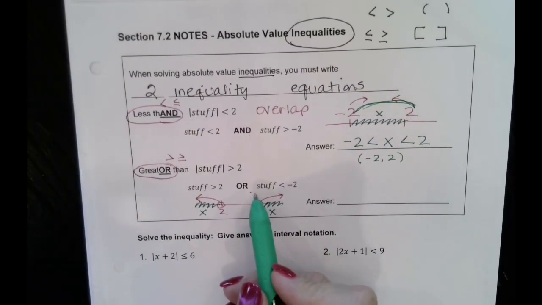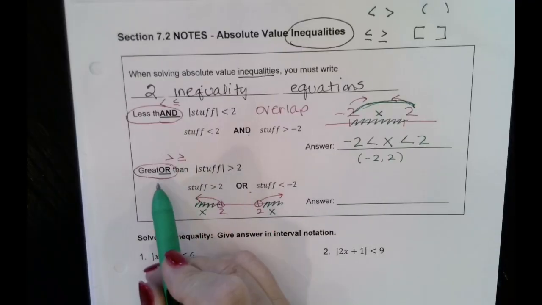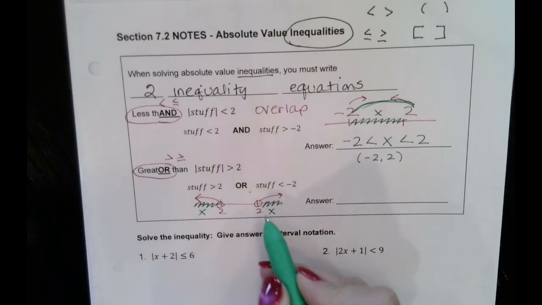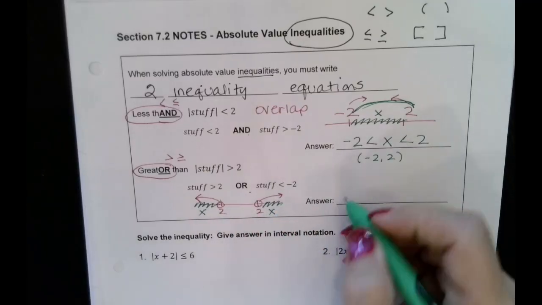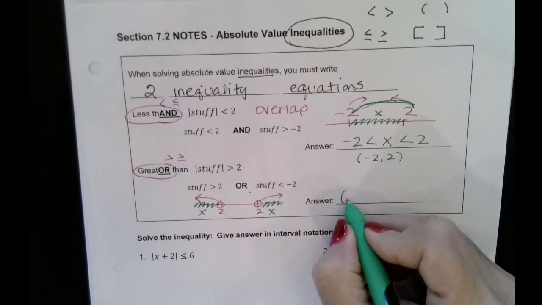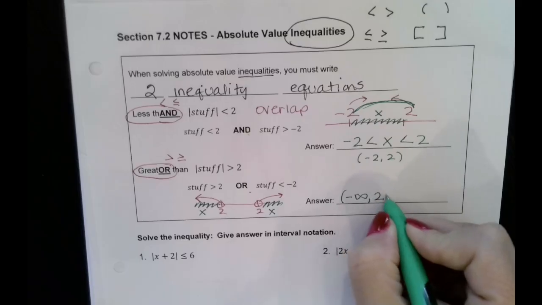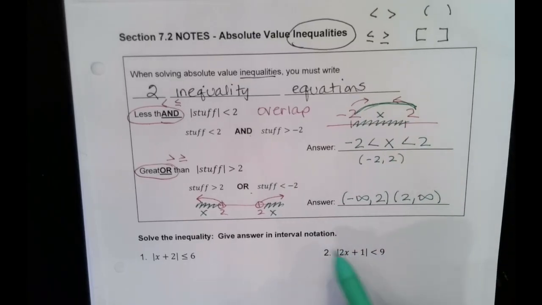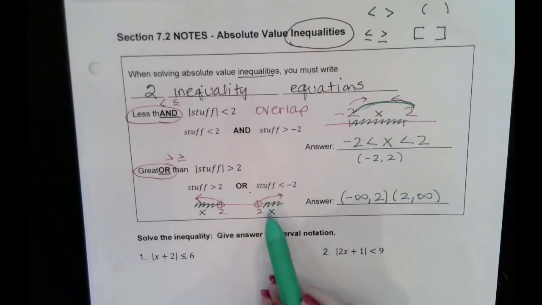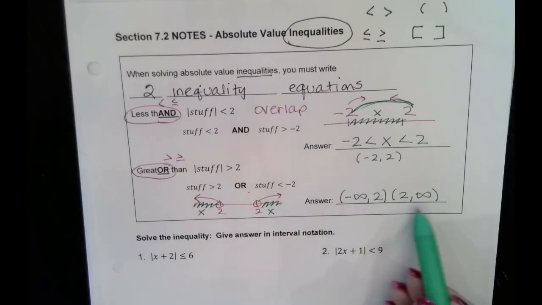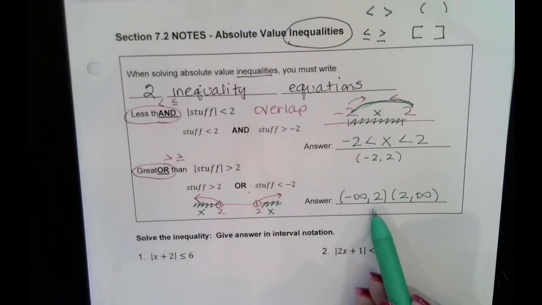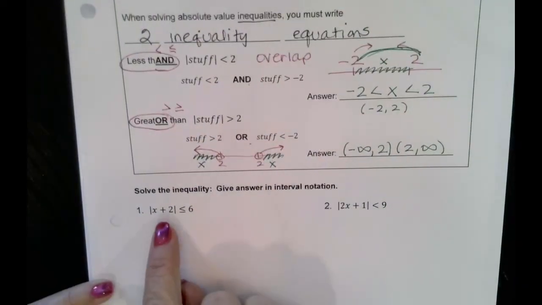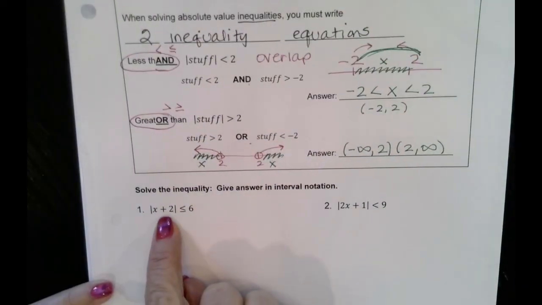When we have an "or", when it's greater than, we have two regions. We have this region and we have this region. And so what we do on this one is we say it's negative infinity to negative 2, and then I start up again and I say 2 to infinity. So here I have two regions, this region and this region, and I'm going to write it this way. All right, all of our other rules for inequalities are the same. We have to have this isolated to begin with.